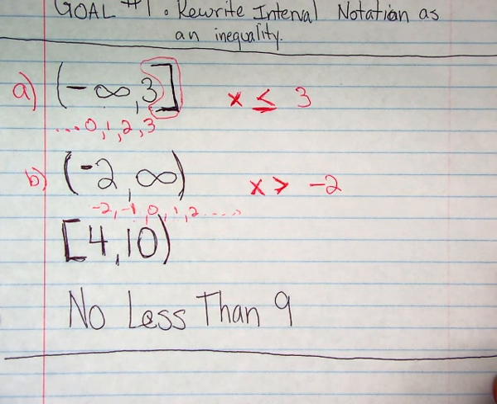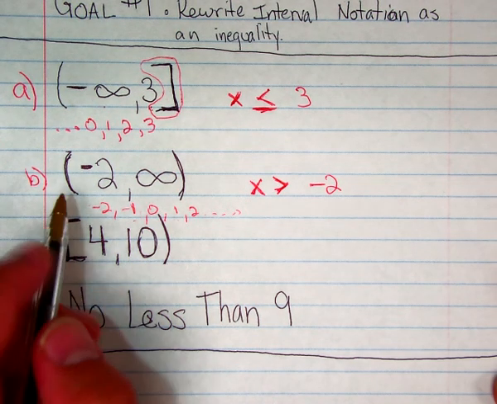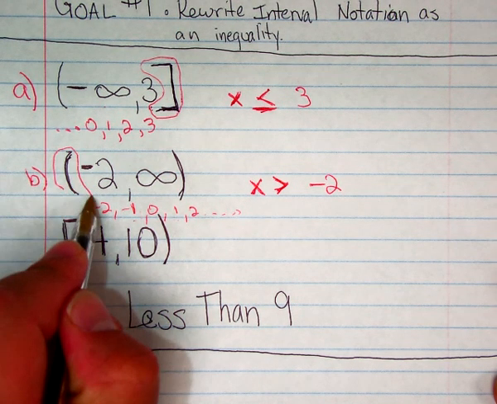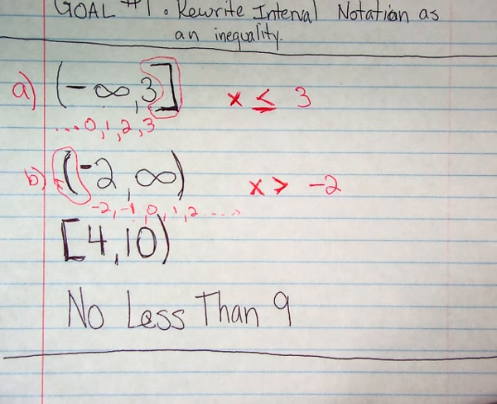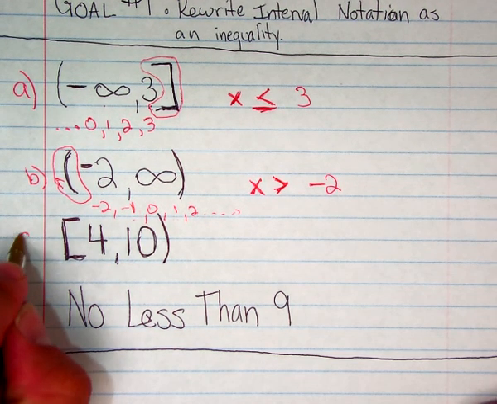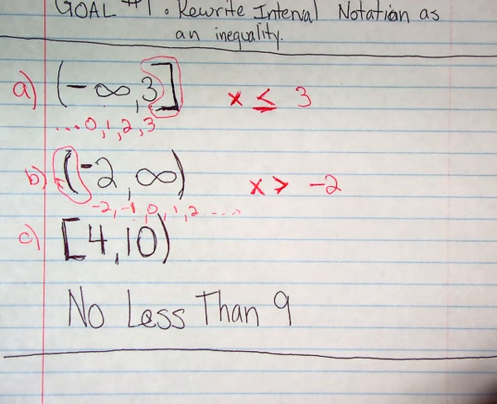Question now is, can they be equal to negative 2? Well, if we look at our grouping symbol here that's around negative 2, we have a parenthesis, which means we cannot include, therefore we cannot equal negative 2. Okay? Letter C, and feel free to pause it when you're doing these videos. Feel free to pause them and try working through it on your own first, okay?